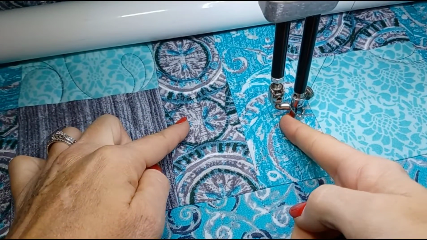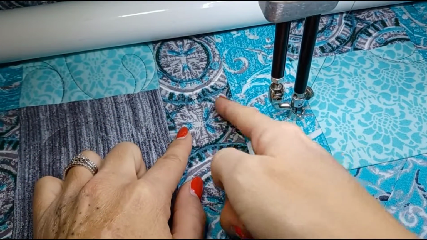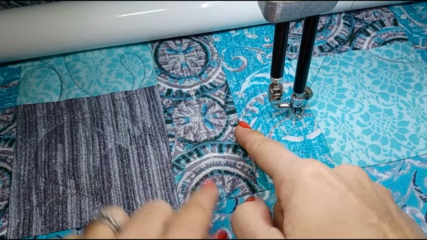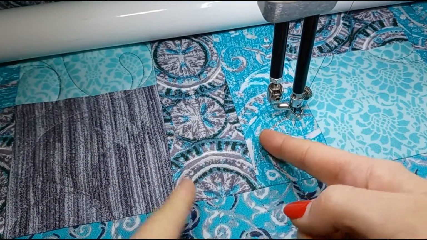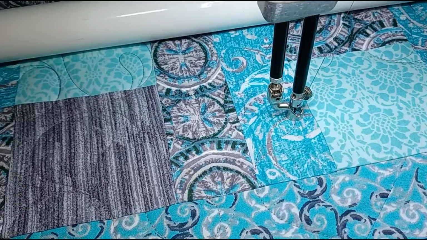Made sure to fill in that section right there. I know you can't see my stitching very well, but it'll come right there. And that whole section now has the same distance as the last.